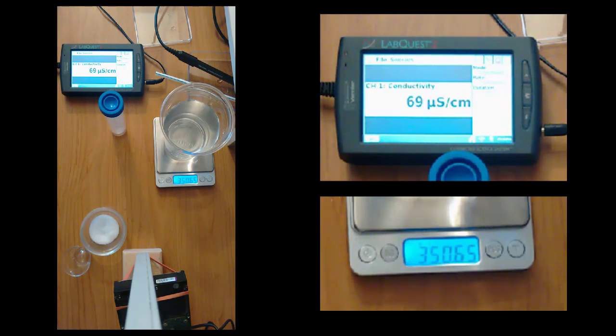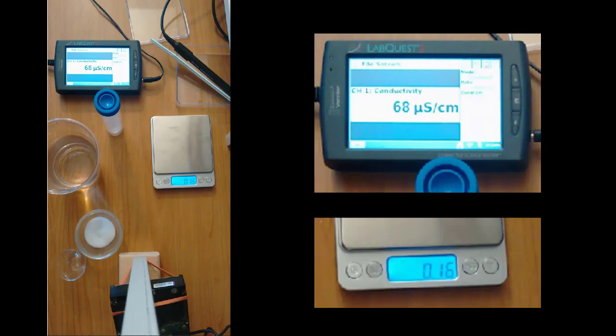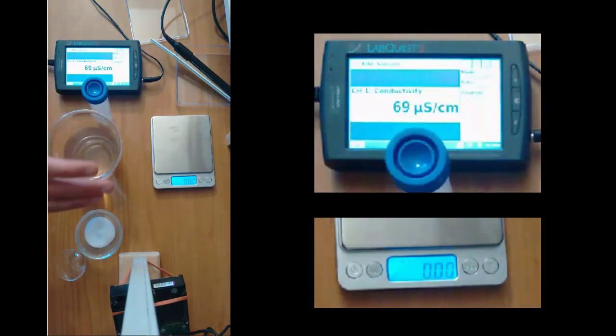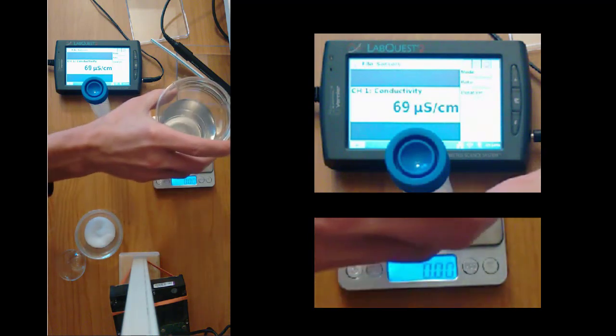Okay, that completes the data collection for the filtered tap water. We do have one more trial to do, and we're going to analyze a sample of distilled water as a control experiment. And for our last part of this experiment, we're going to be looking at distilled water. So this is my sample of distilled water. Again, I'm not going to talk too much during the experiment. Go through and collect the data, record the data that you think you need in order to analyze this, similar to the way we did the first trial.